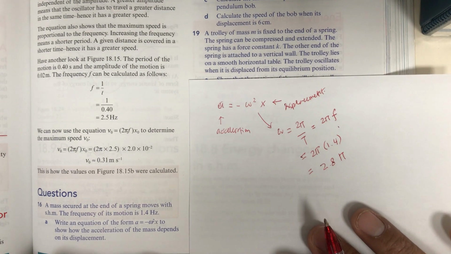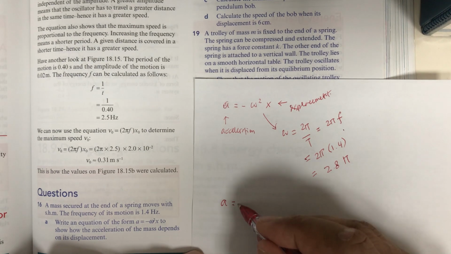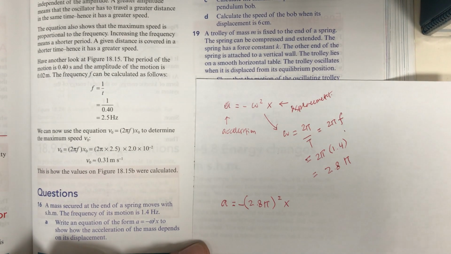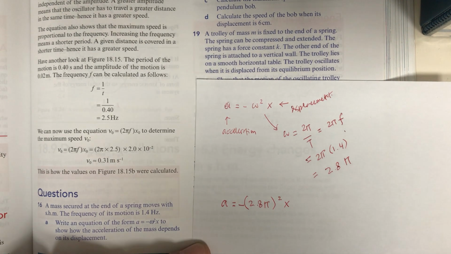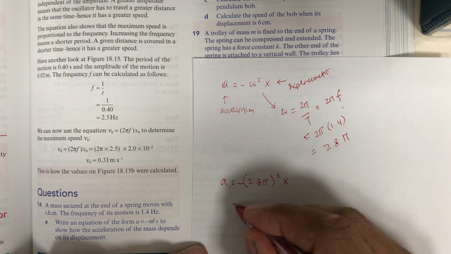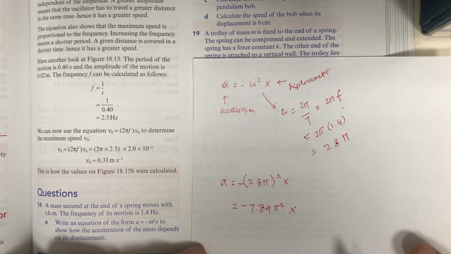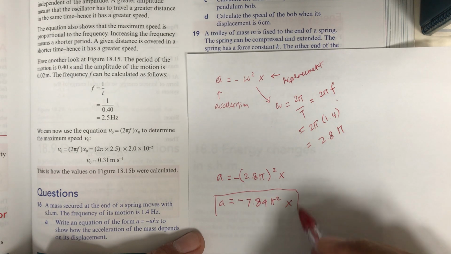So we have a function a as negative 2.8 pi, and then squared, x. Let me calculate 2.8 squared with the calculator first. 2.8 squared is 7.84. So this is negative 7.84 pi squared x. That's it. So this is the equation.